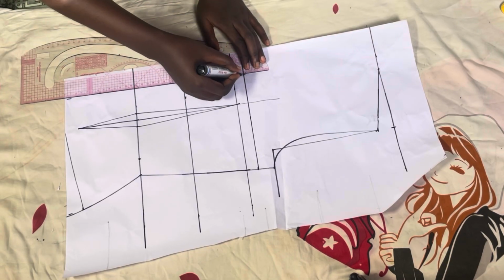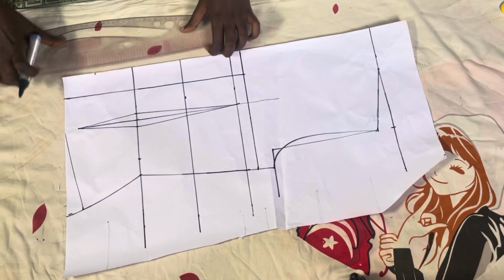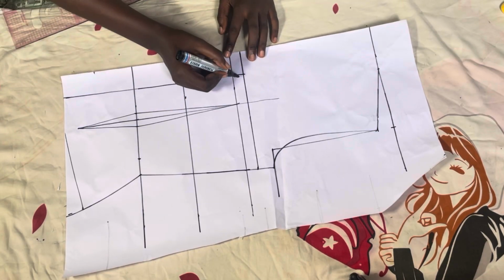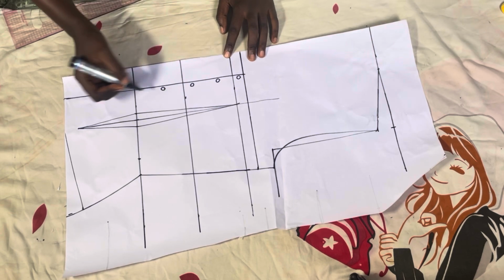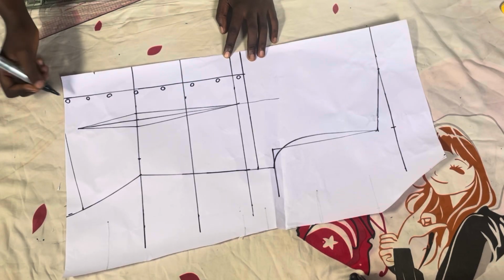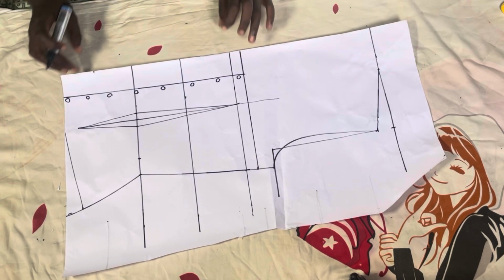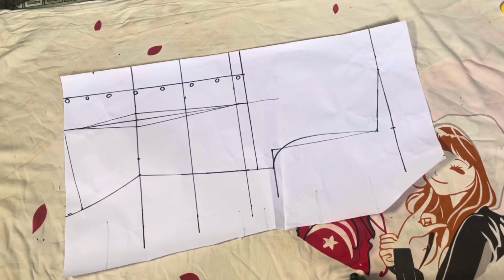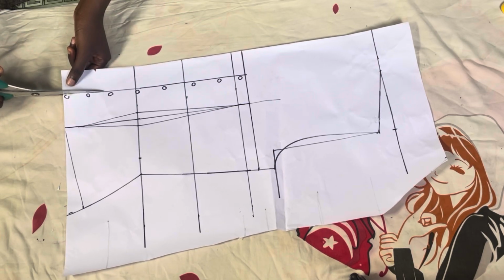So now I'm just going to roll this out the way you see me doing right now. So we've taken out that part, and then this part here is going to serve as our looping area. So you can see that I'm just demonstrating to show you the placement at the back. So we're done drafting the back piece, as you can see. So we're going to go ahead now to cut it out.